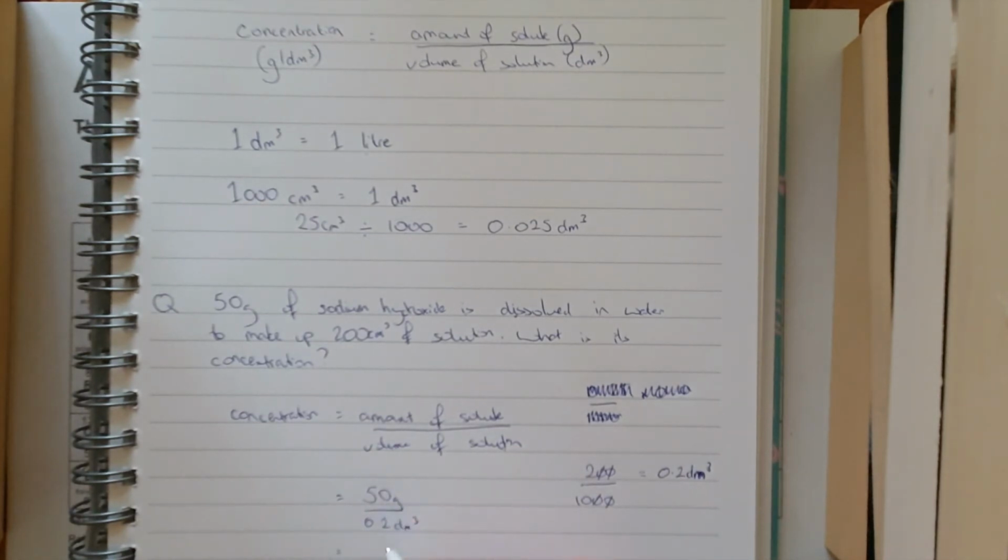And then I simply do my division. So I do 50 divided by 0.2. So 50 divided by 0.2 is 250. Now the units for this are g for grams slash, which represents the divide, over the dm cubed. Okay, now on the worksheet, there are some questions on this, so give those a try.